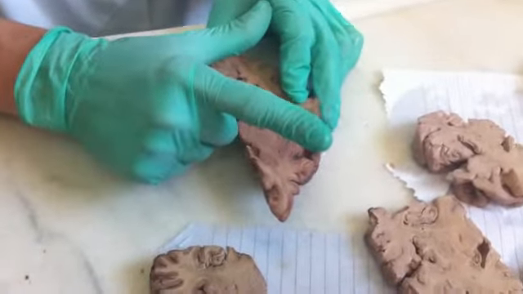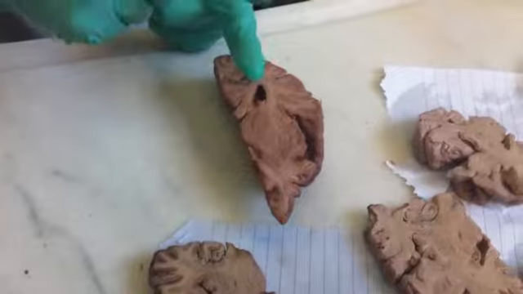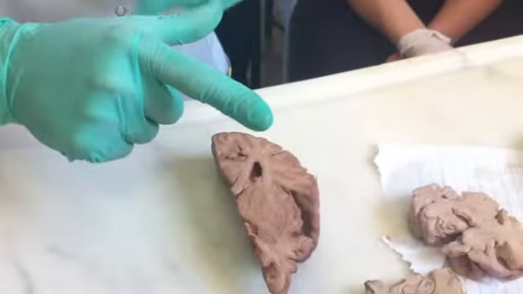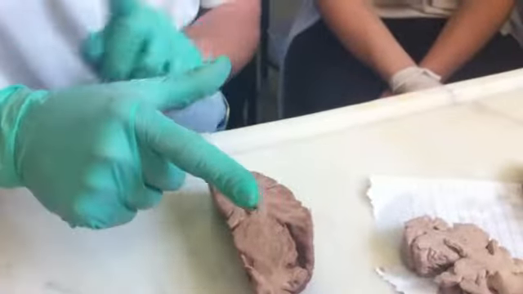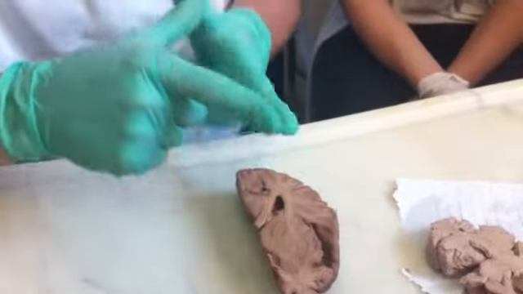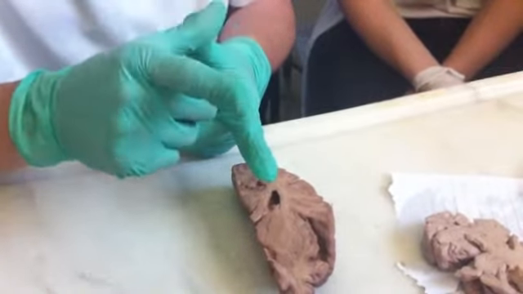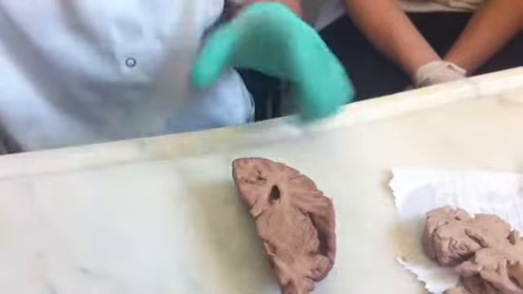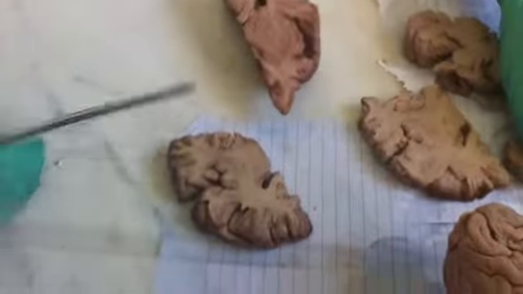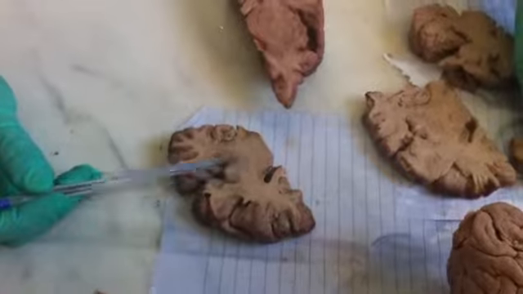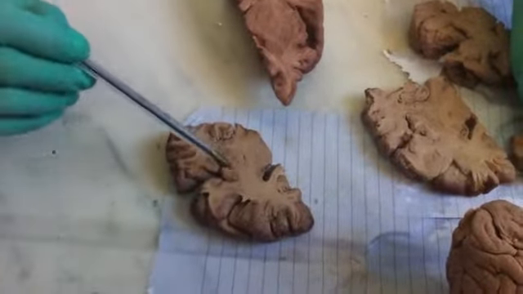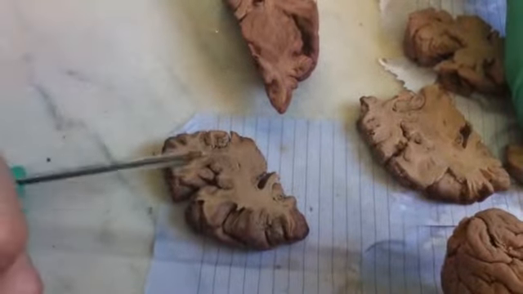The internal capsule is like this, and like this. Okay, thalamus is over here. So if you make a cross section over here, you might not encounter lentiform, which is over here between these two fingers. Okay, good. So this is internal capsule, posterior. Don't forget about insula and lateral sulcus.